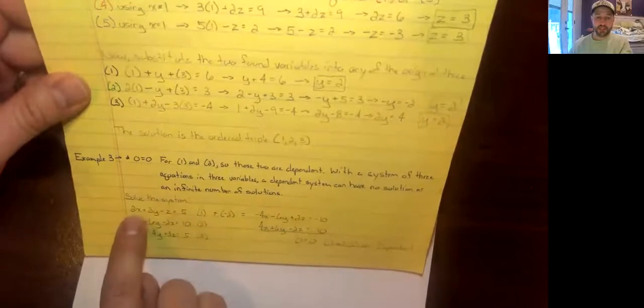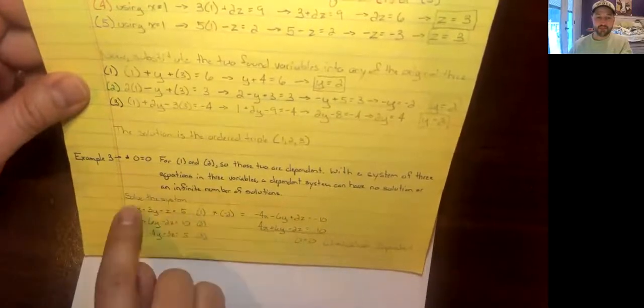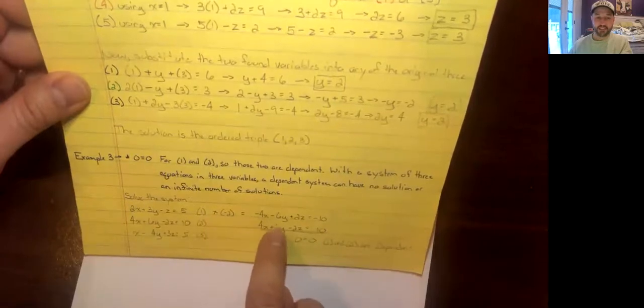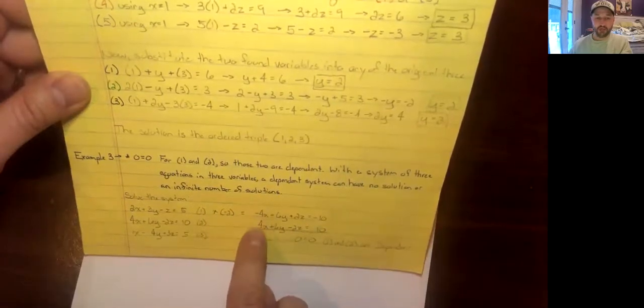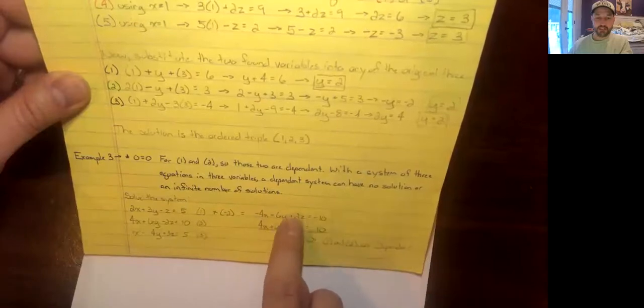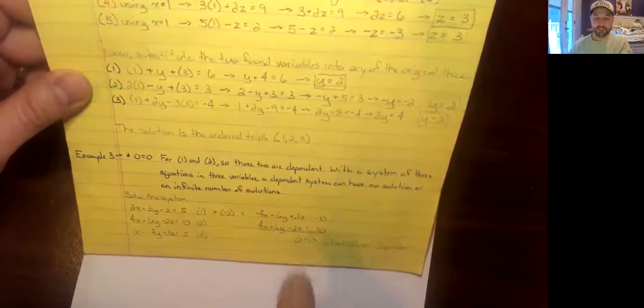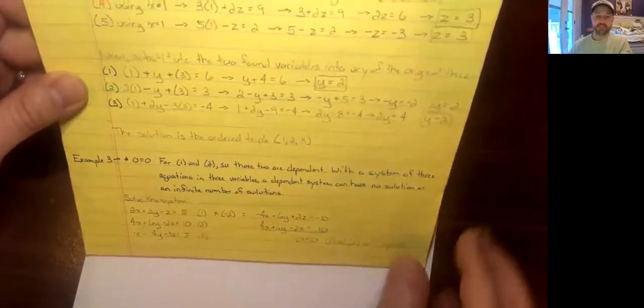If we start combining, if we say, hey, this is easy enough, I'll multiply the first one by negative 2, add it to the second one. 4x cancels, 6y cancels, 2z cancels, 10s cancels, 0 equals 0. Because it's a true statement, it's dependent, a dependent system.